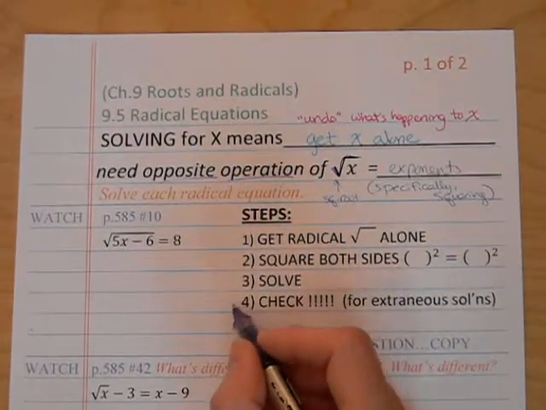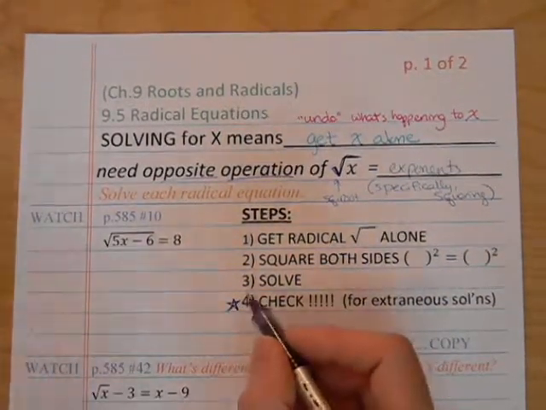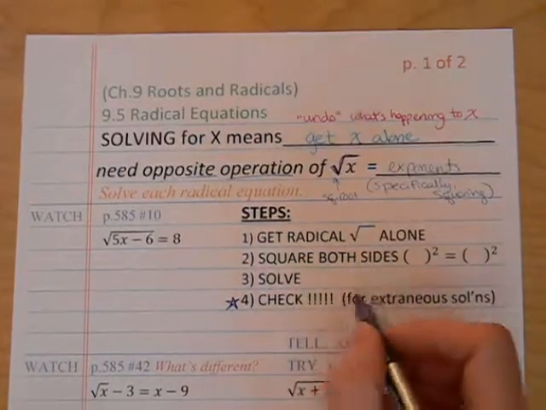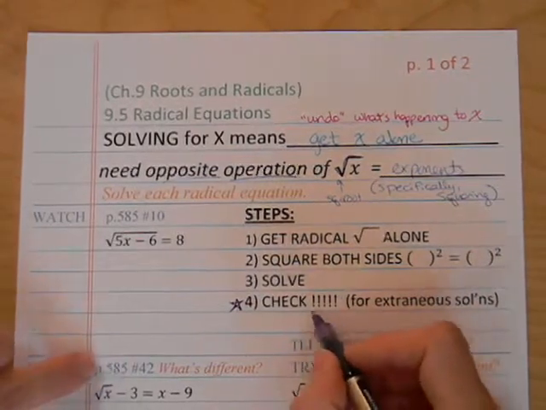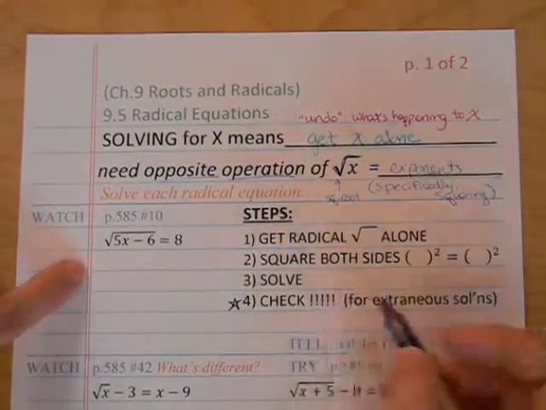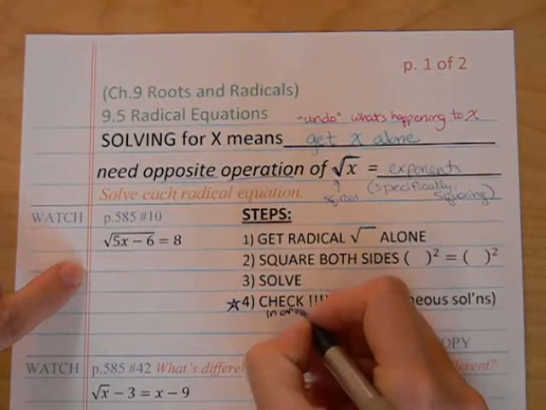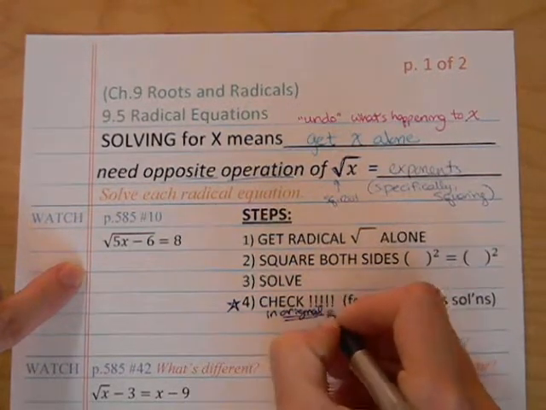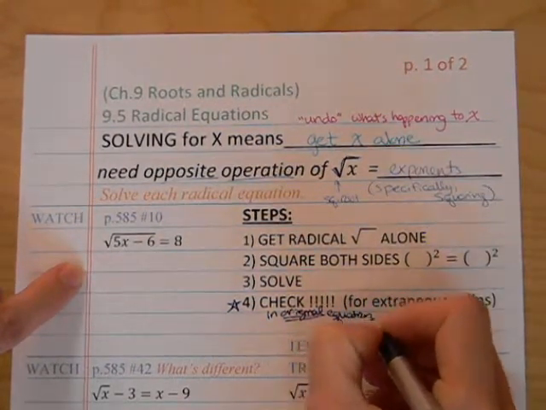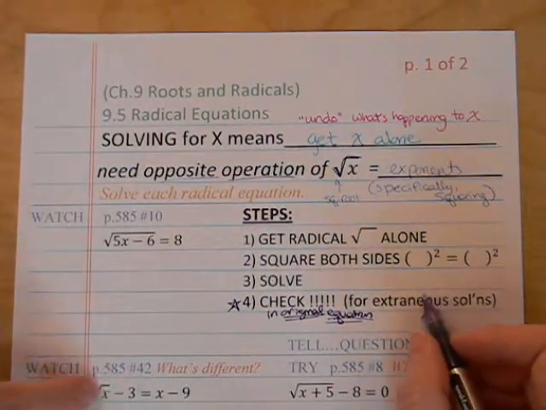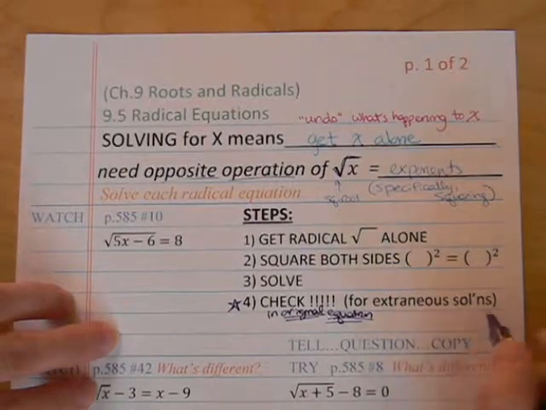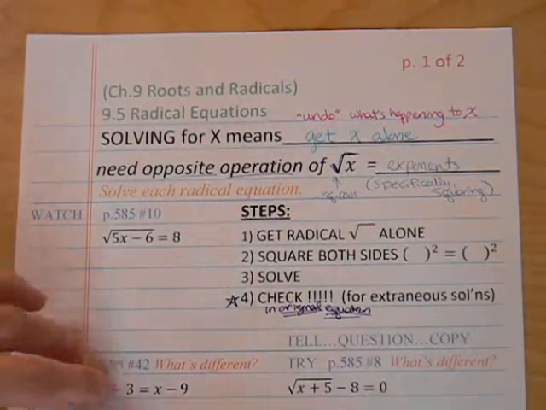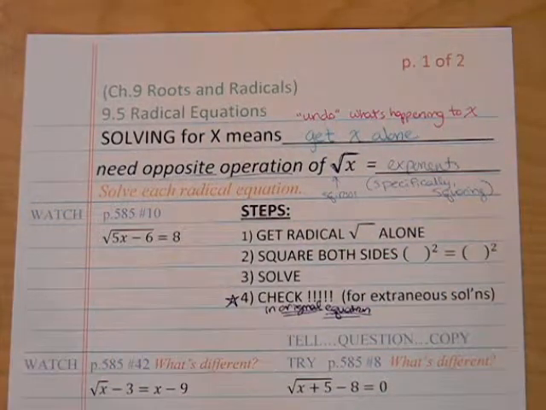This next part becomes really important. Sometimes we get so good at algebra at this point that we forget to check our answers. But at this point, it is really, really important that we check each of our answers back in the original equation, because it's very possible that we could come up with extraneous solutions. We mentioned these earlier in the chapter. An extraneous solution is an answer that you get that does not work in the equation.